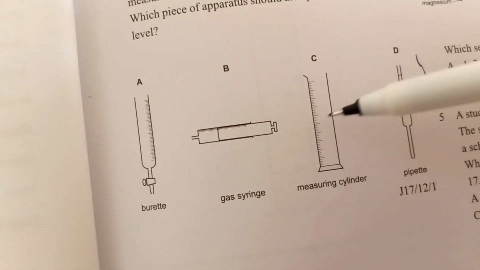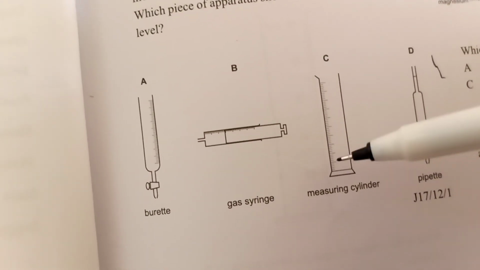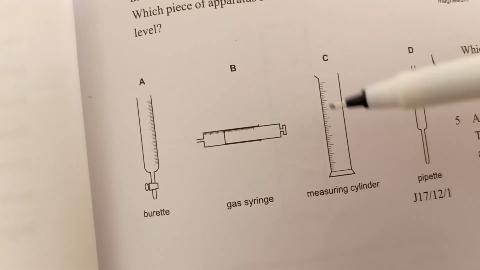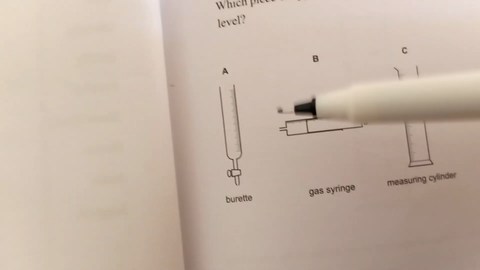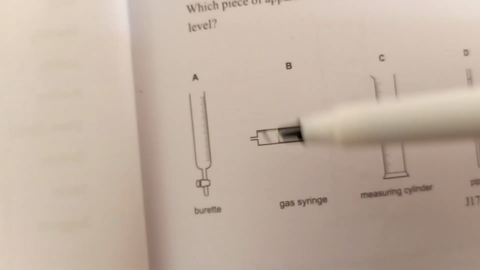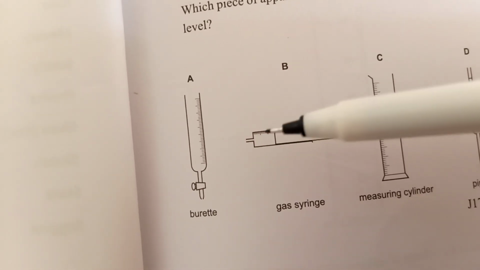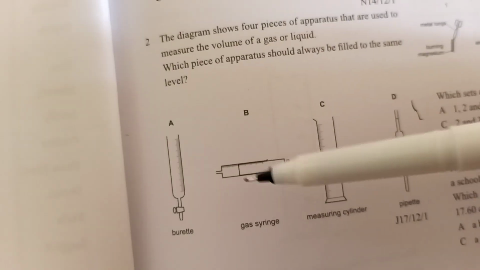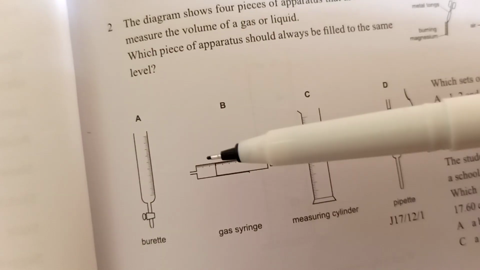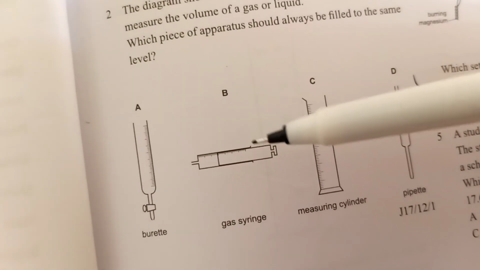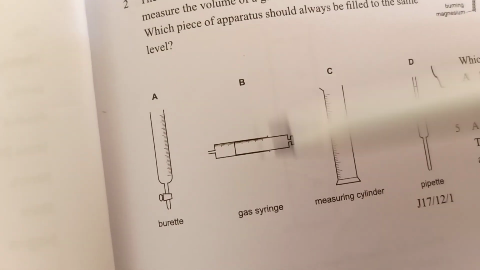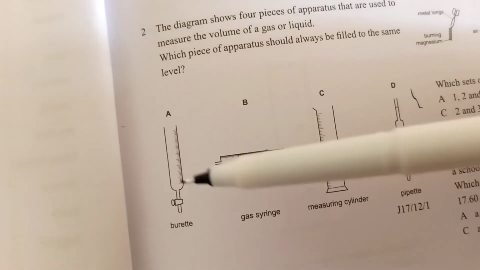This we can vary. Measuring cylinder we can vary. We can measure 10 centimeter cube, 20, 30, things like that. This also can vary. We can collect 20 centimeter cube of gas, 30 or 40 centimeter cube of gas, so we can vary.